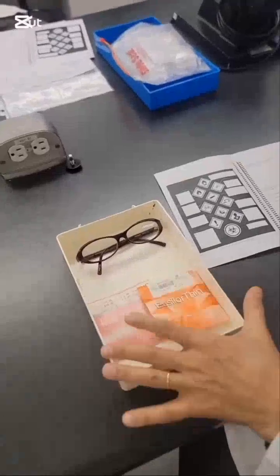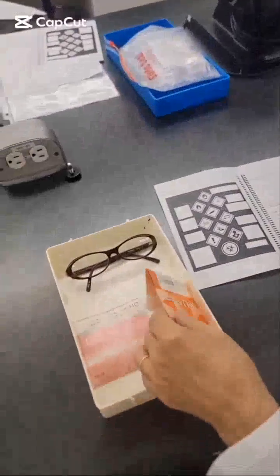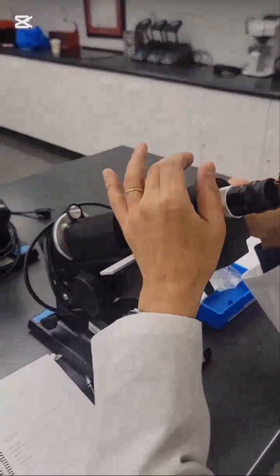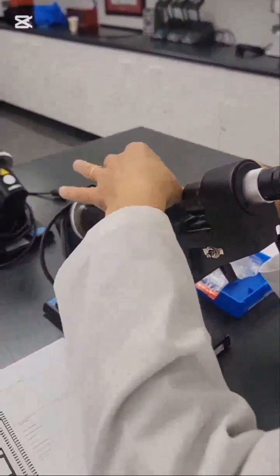In this video, we are going to learn how to use Essilor Kappa tracer, blocker, and edger. From the job order tray, check for the right lens. Put it in the lensometer, neutralize the lens, and spot the lens.